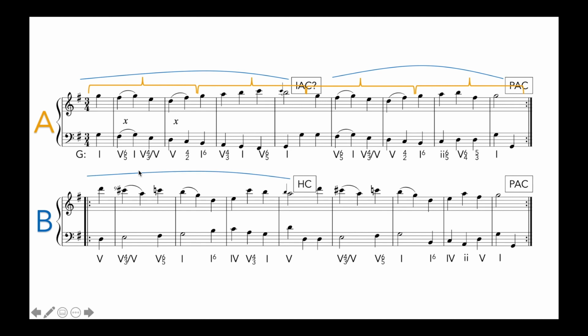All right, so I've got my phrase marked off with a big slur over there until the half cadence. This time, again, we have a conventional half cadence. And then another slur marks the PAC here. Okay, so far so good. Two measure idea, two measure idea.